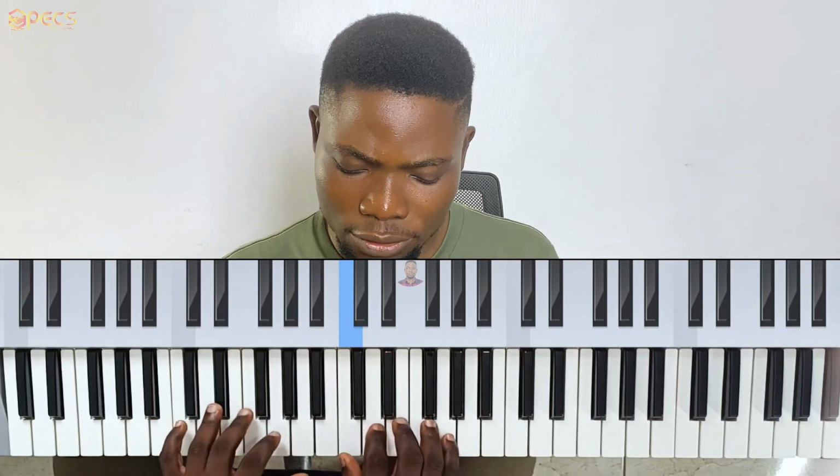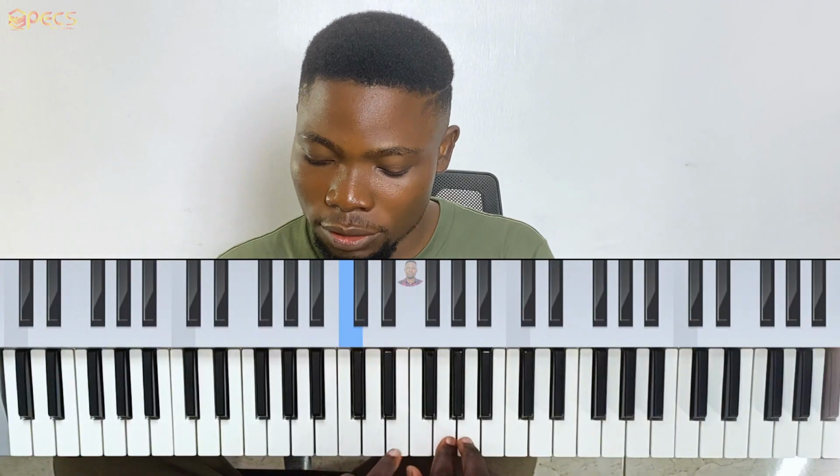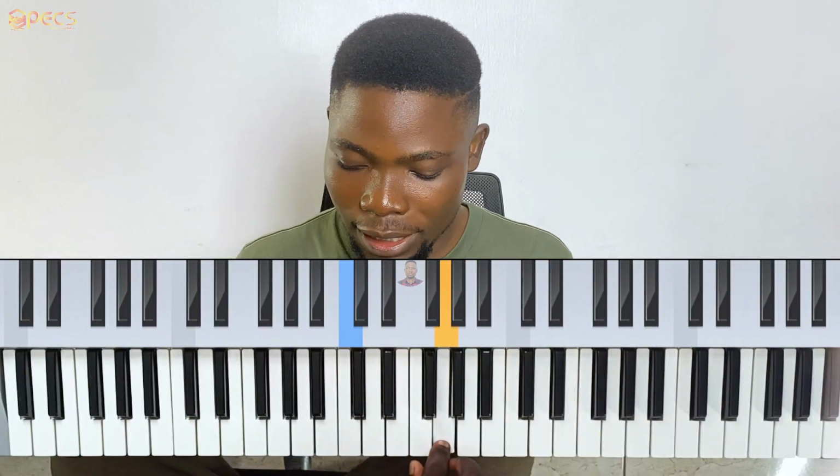So for example, Happy Birthday, if you sing the melody, let's go to the key of C. Happy birthday to you. You can see the first three notes, happy birthday. So you can see that from happy to birthday is a major second interval.